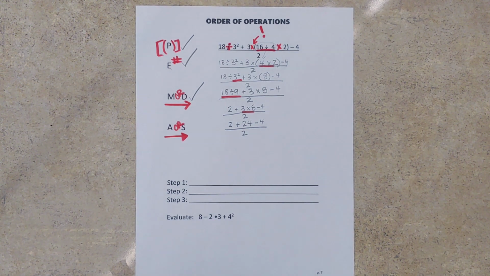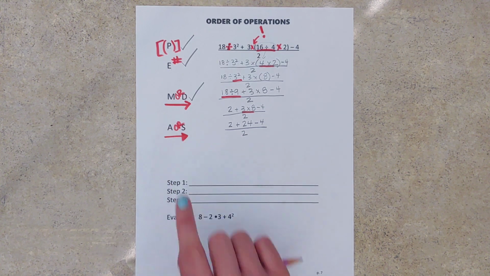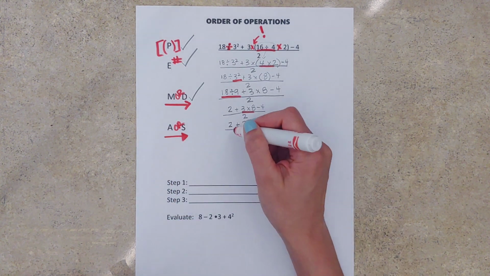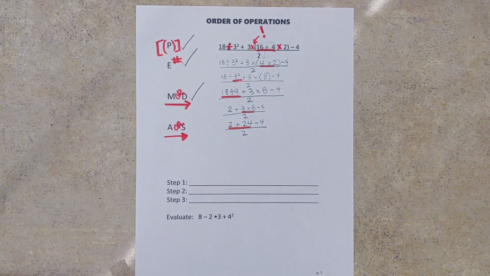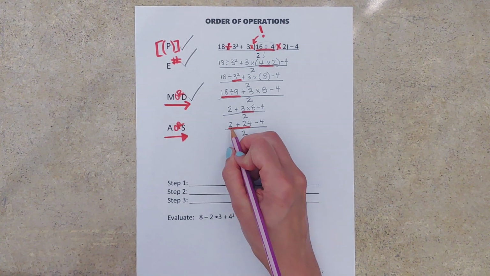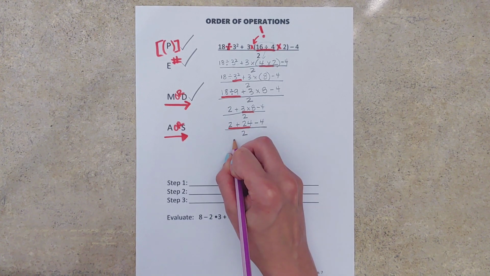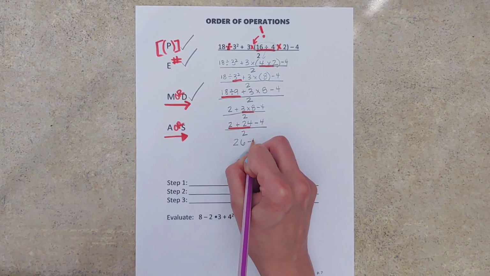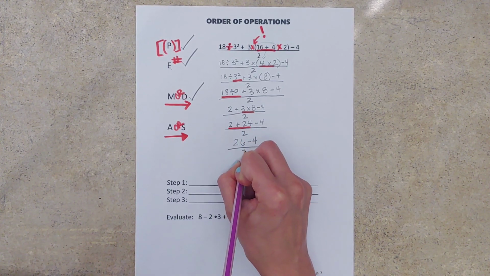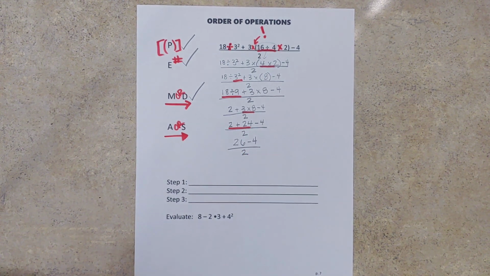So we're going to move on to addition or subtraction. How do I know which to do first? We move from left to right. So we just follow it along, and it looks like we come across addition first. Underline it to show that's what you're choosing to do. 2 plus 24 gives us 26 minus 4 all over 2. We're so close to being done.